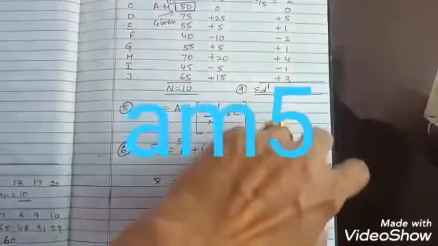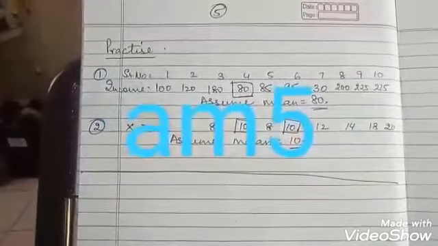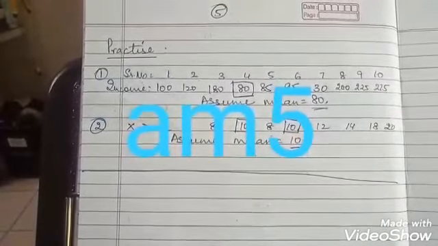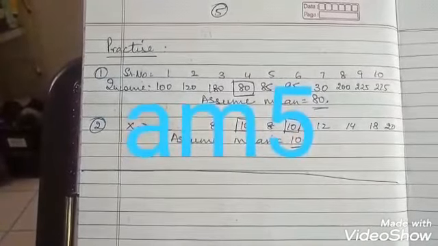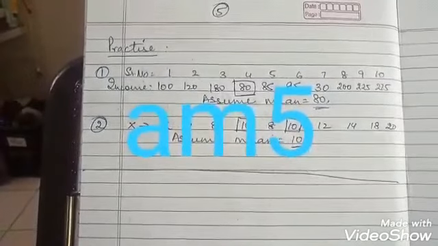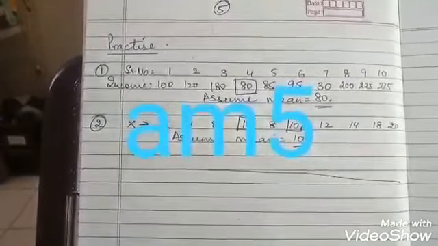Now I've given you again two sums on the next page. Have a look at these sums. You will do these sums using the step deviation method. I've given you the assumed mean. In the first sum it is 80. In the next sum it is 10.